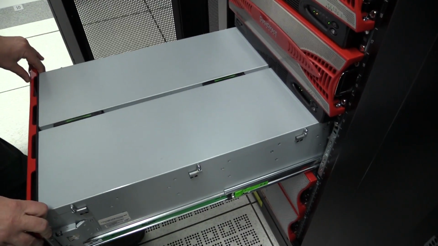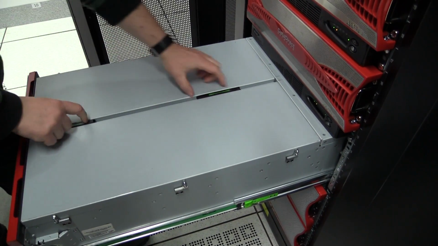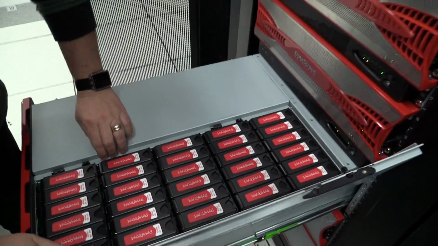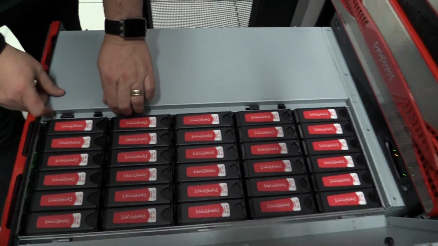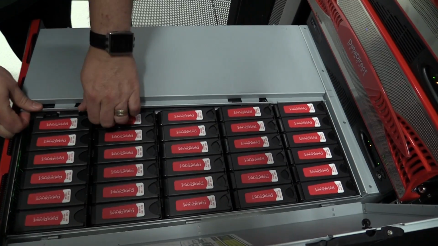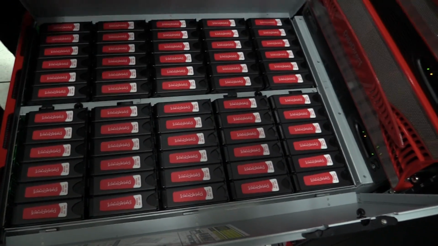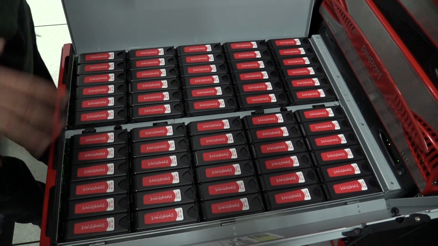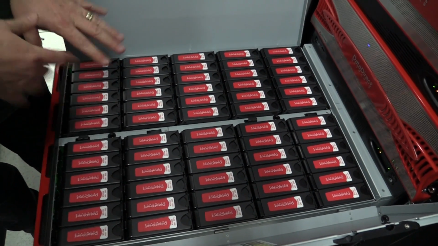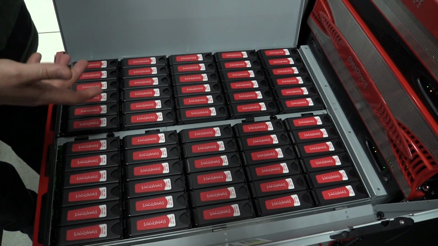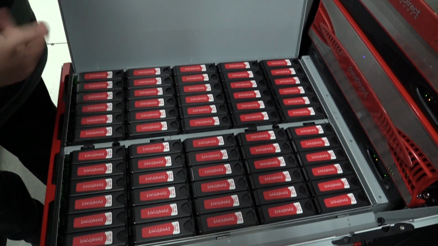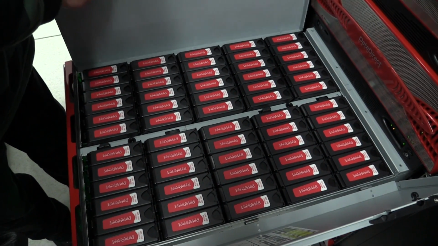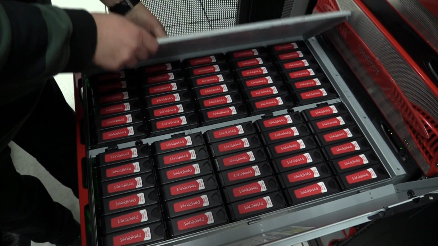Each enclosure has a lot of drives. I can never lift this part up. Each one is a drive, right? Yep, each one's a drive. There we go. And the 900 gig attach. So these are 900 gig attached drives, yes. So these are high-speed drives, and low latency as well. They're 10,000 RPM drives, so the seek time is pretty low.